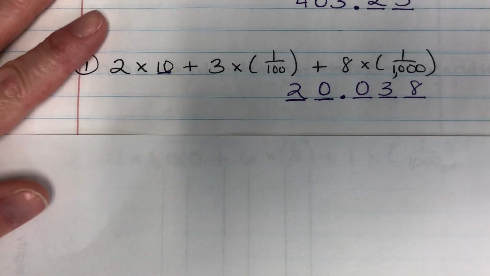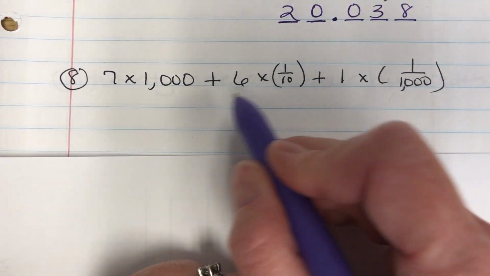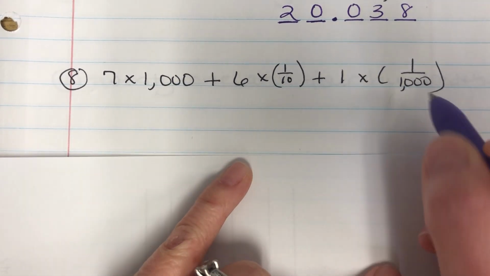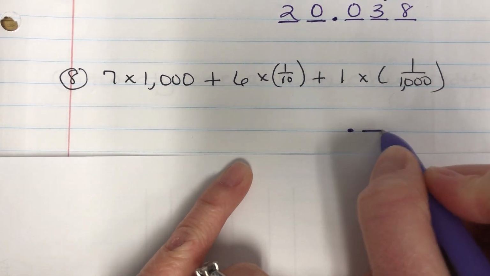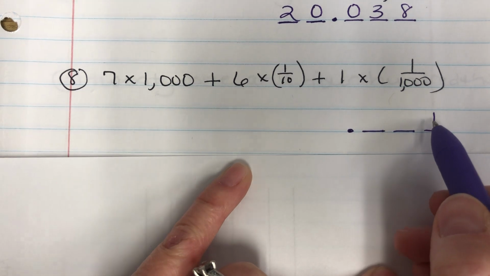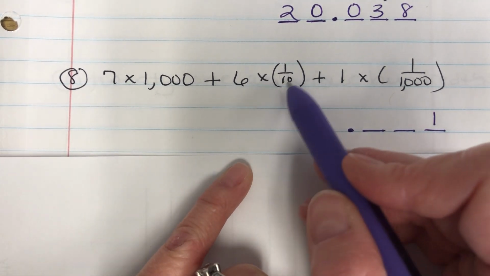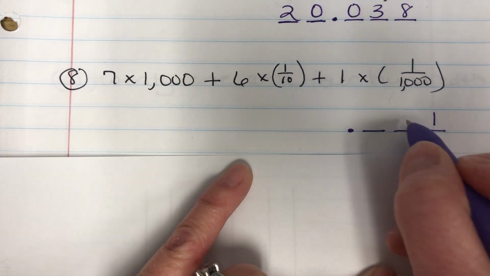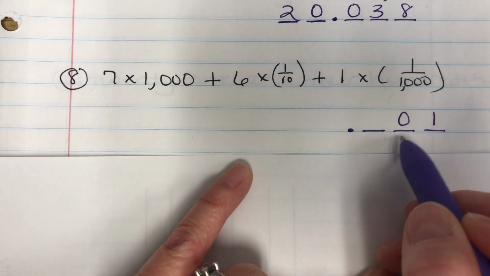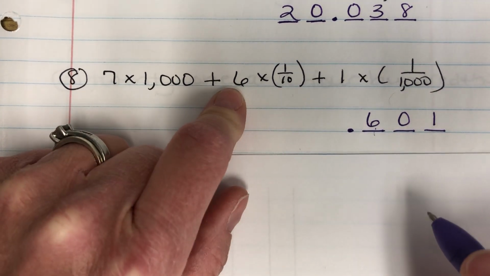All right, one more of these. Okay, so I'm going to start all the way over here. I see 1 times 1 over 1,000. That means in my thousandths place, I need to have a 1. Now the next over from the thousandths place is the hundredths place, and I don't see anything being multiplied by 1 over 100, so I'm going to put a 0 there. Next one over is the tenths place, and I do see 6 times 1/10, so I put a 6 there.